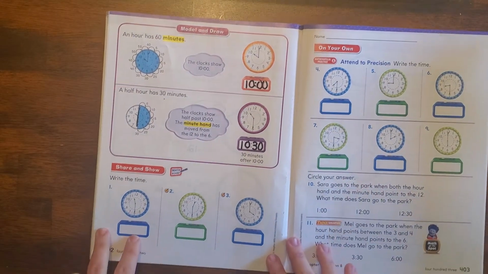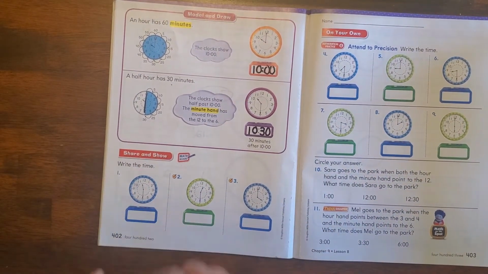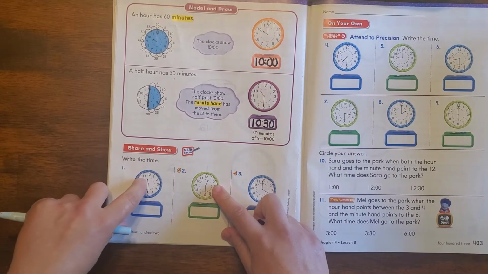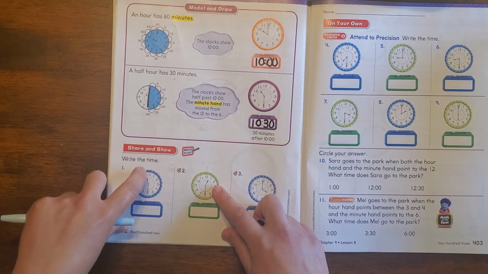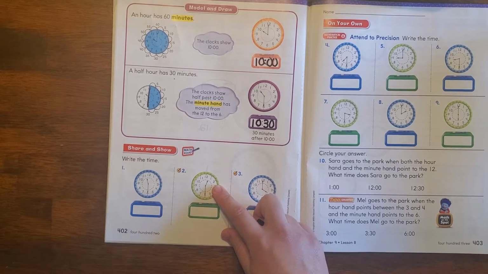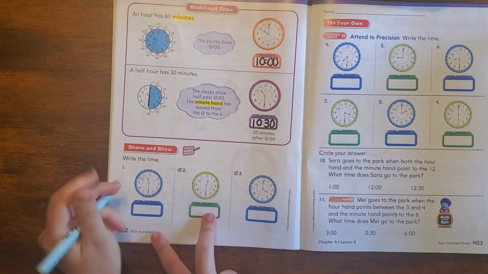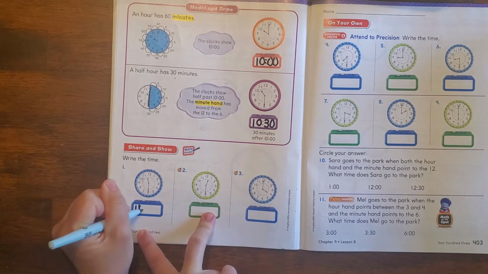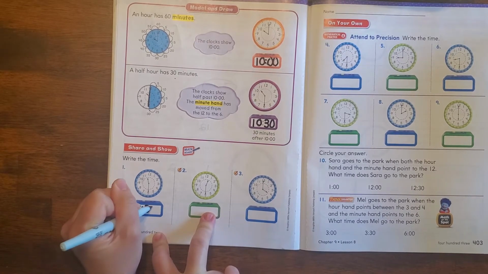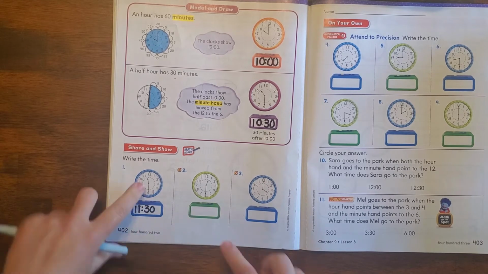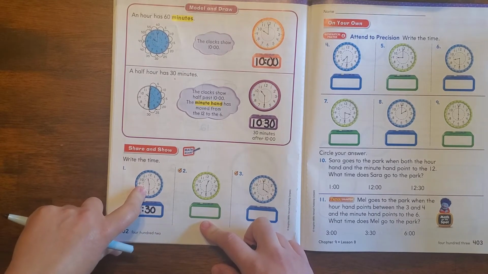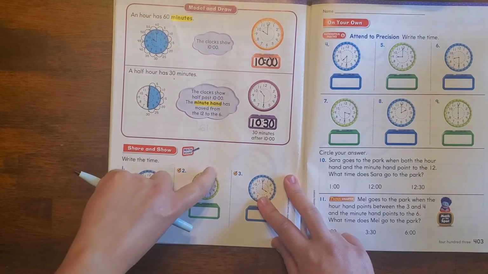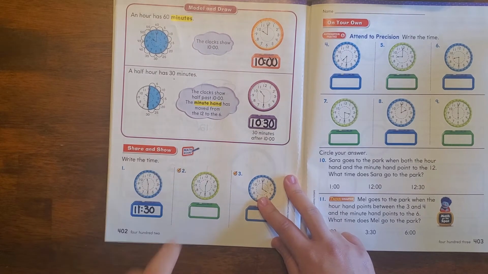Okay, so let's take a look here. It says write the time. So if the hour hand is between the 11 and the 12, what time is it? It is half past 11, or it is 11:30. It's a 30 time because the minute hand is pointing to the 6. So in number 2, the hour hand is between the 12 and the 1.